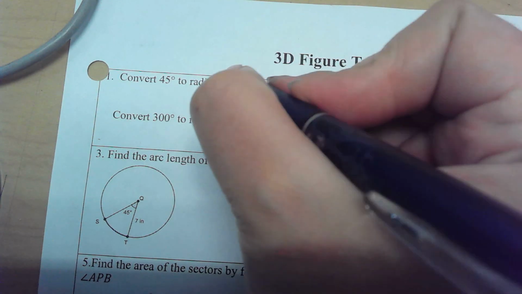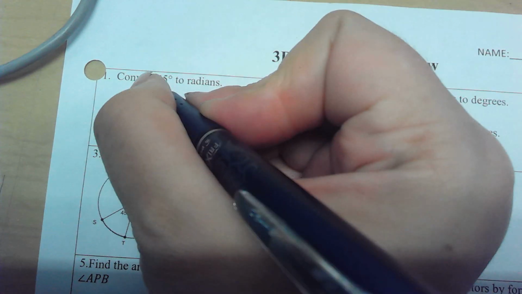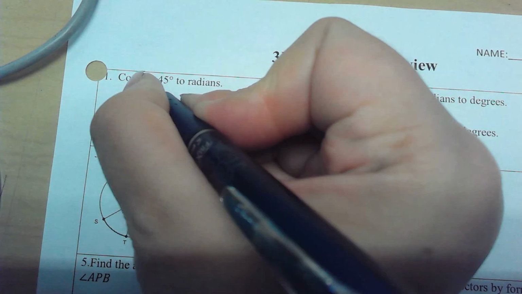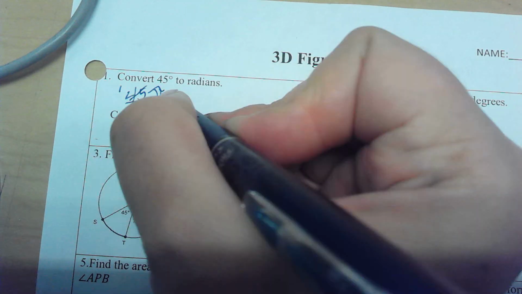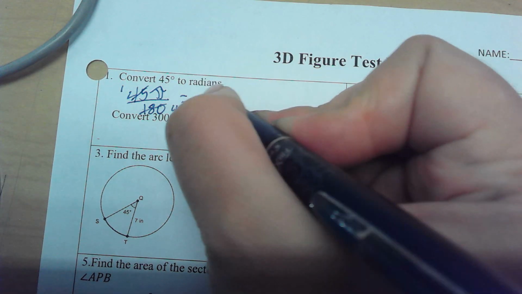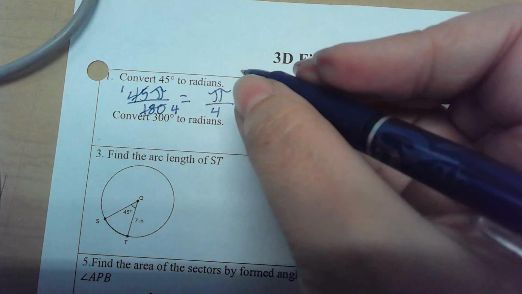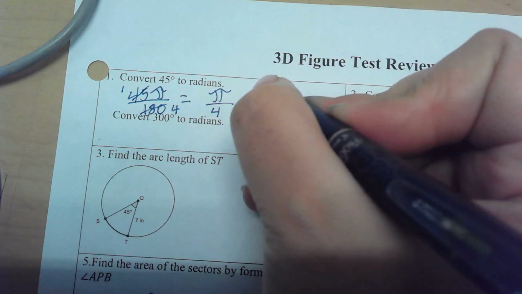So we're going to do 45 times pi over 180. Okay, and then we look at it and we can divide it. So 45 divided into 180 is 4. So I'm going to get pi over 4 radians. So that's my answer for that one.